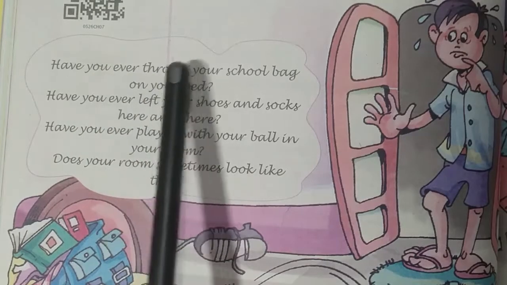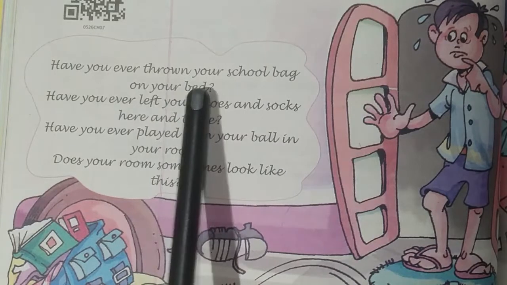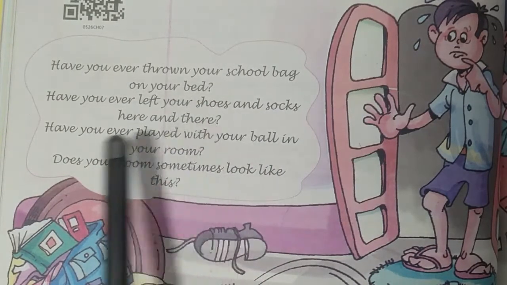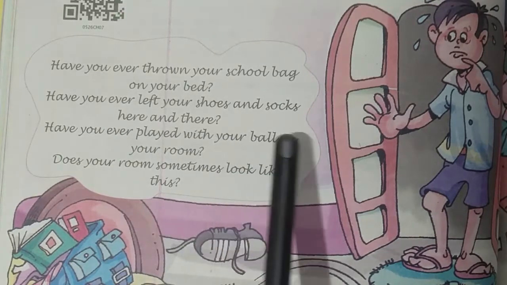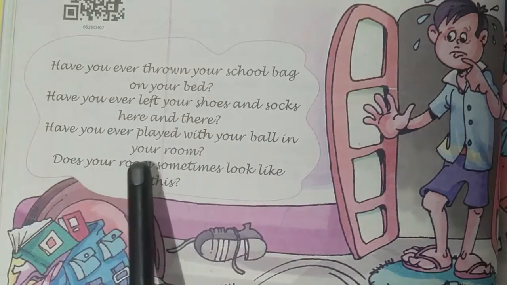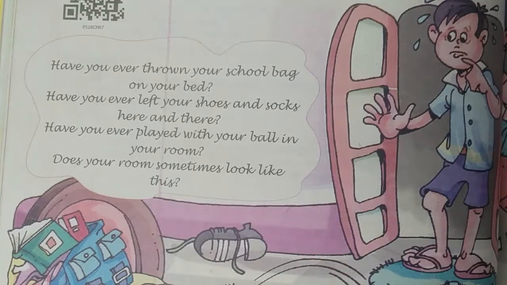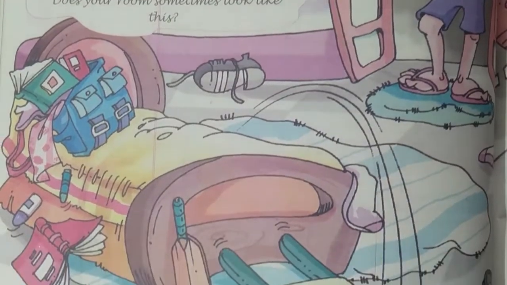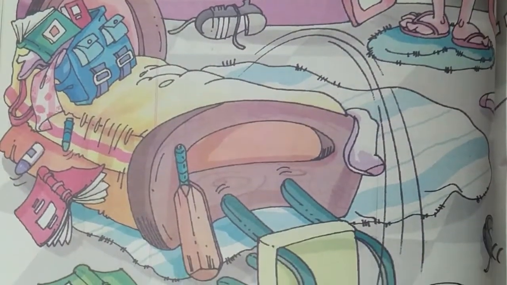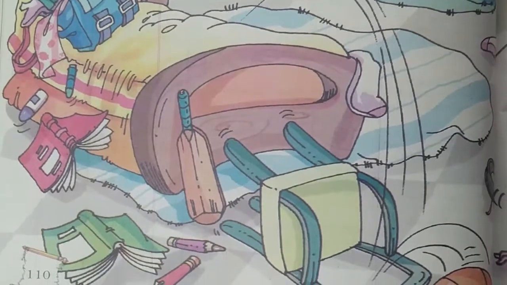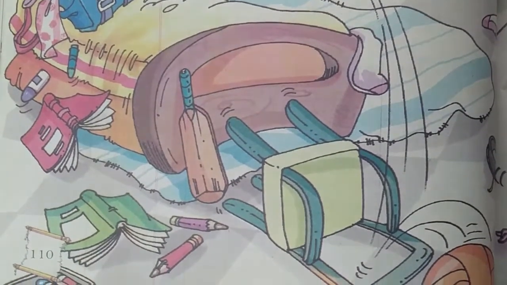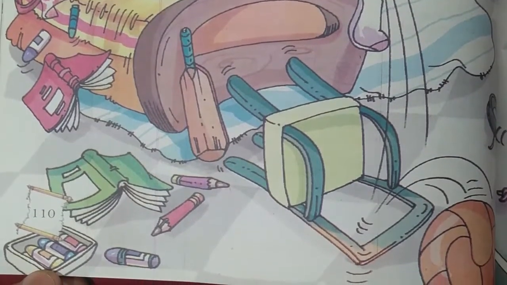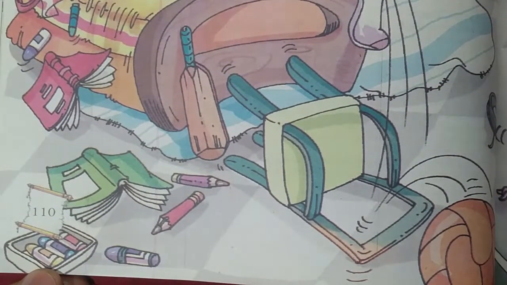Have you ever thrown your school bag on your bed? Have you ever left your shoes and socks here and there? Have you ever played with your ball in your room? Does your room sometimes look like this? This is the picture of the room. You can see everything is messed up. सब कुछ उल्टा पुल्टा रखा हुआ है. So this is an example of all the things in a topsy-turvy state.